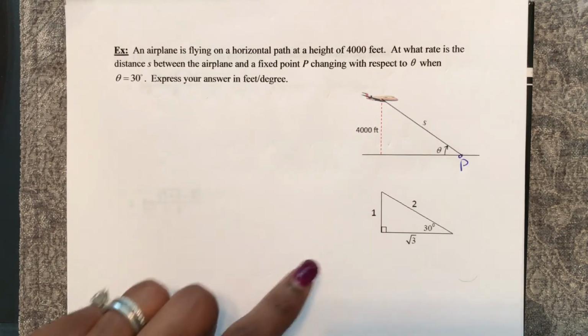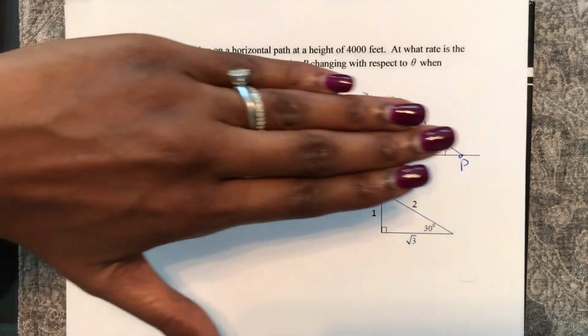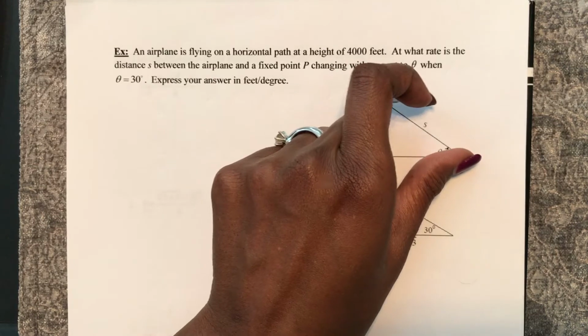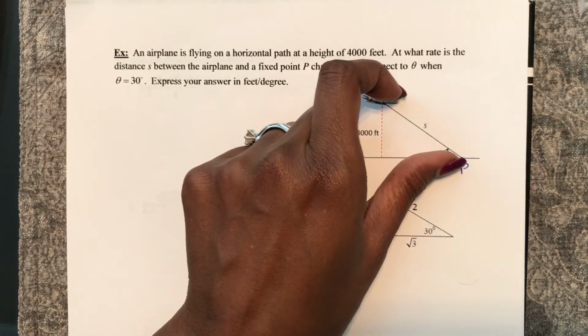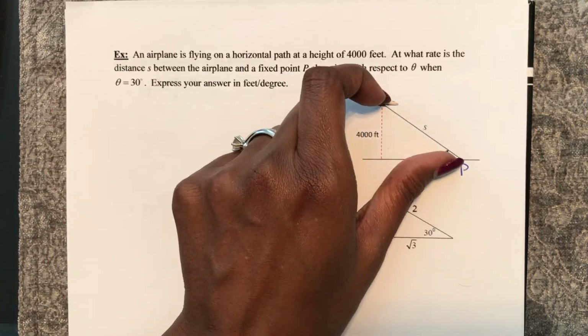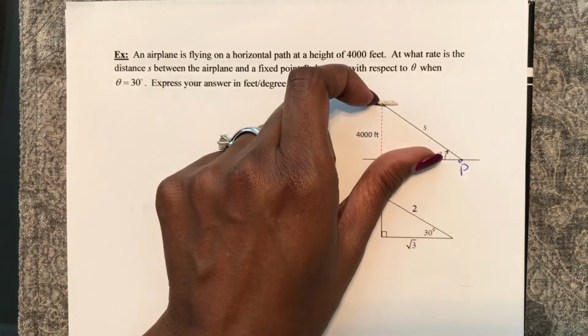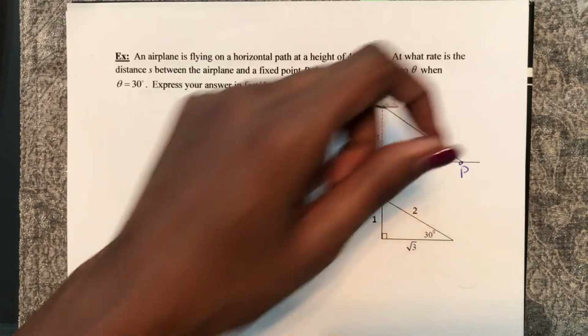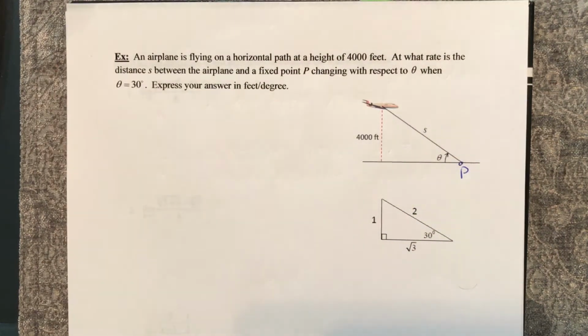So as this plane is flying horizontally, I could imagine that this distance is going to get a little shorter, right? As this gets closer and closer, the distance between the plane and P is going to get shorter. I can envision that. So I could imagine that my answer should be negative, right? Because the distance should be getting smaller. So the rate of change of the distance should be negative. So let's see if I'm right.